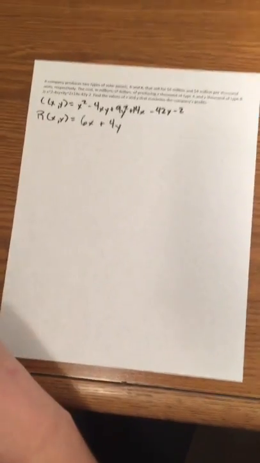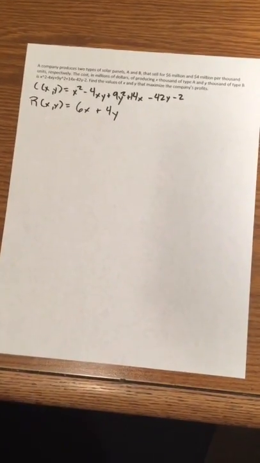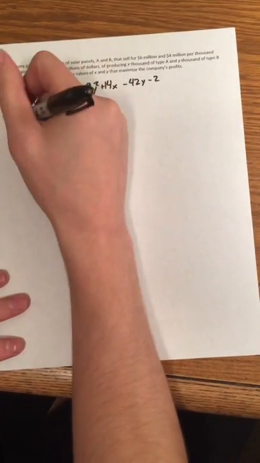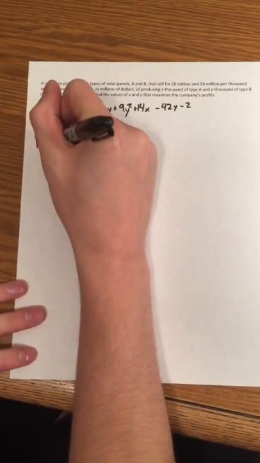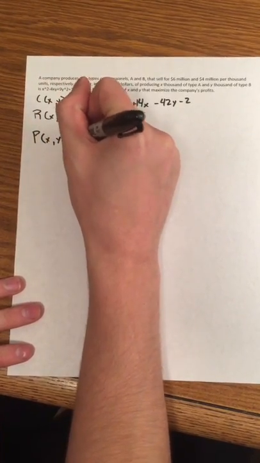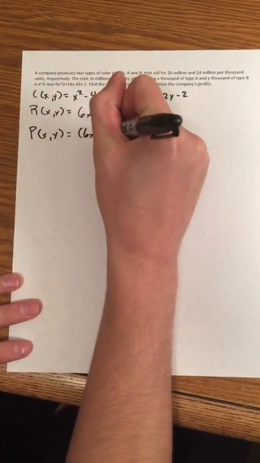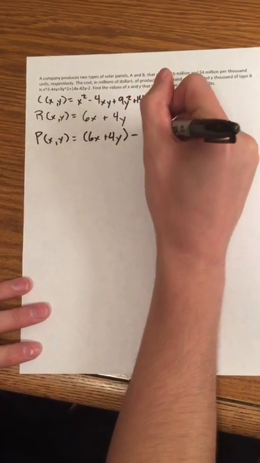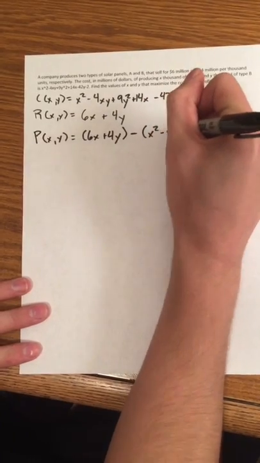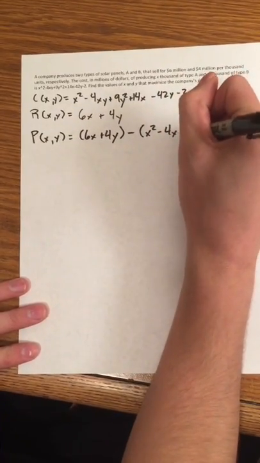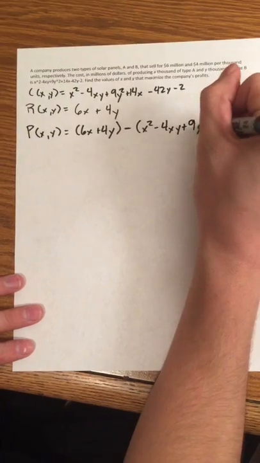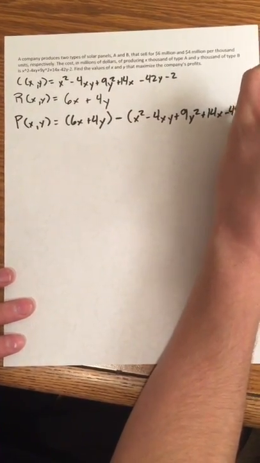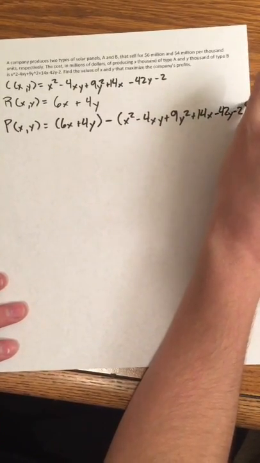So, like I said earlier, profit is revenue minus cost. So we're going to go profit equals 6x plus 4y minus x squared minus 4xy plus 9y squared plus 14x minus 42y minus 2.